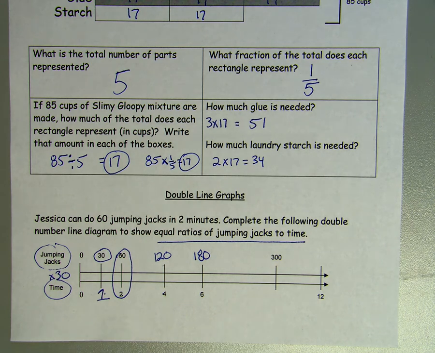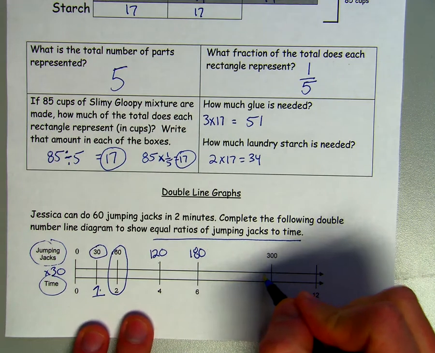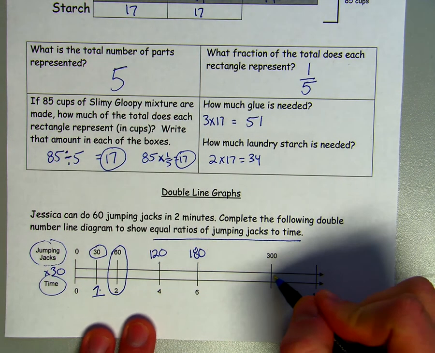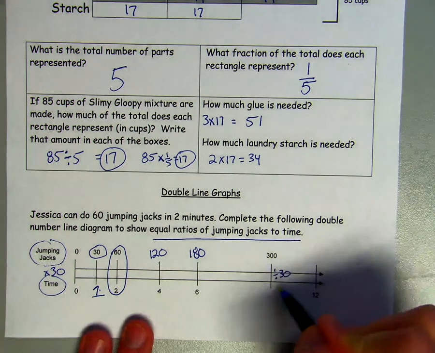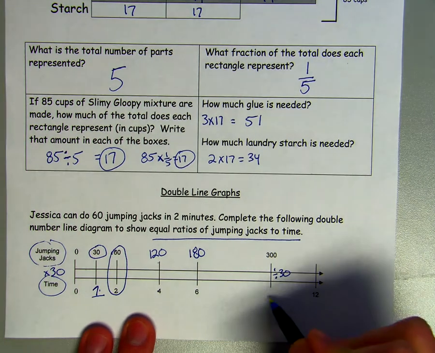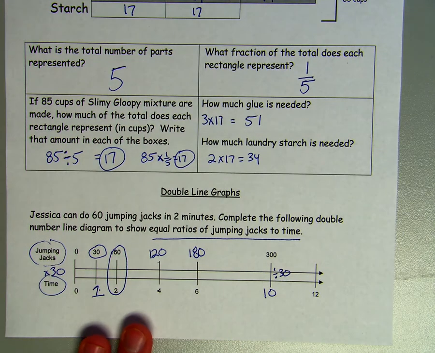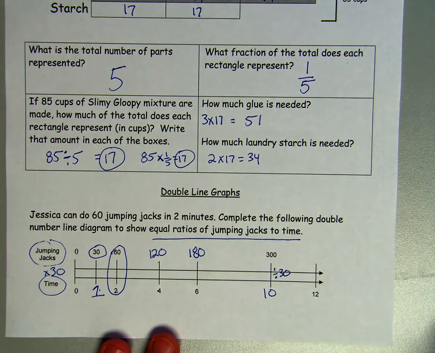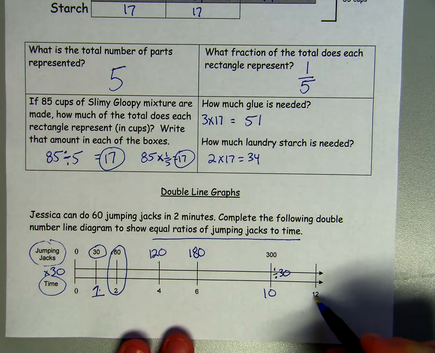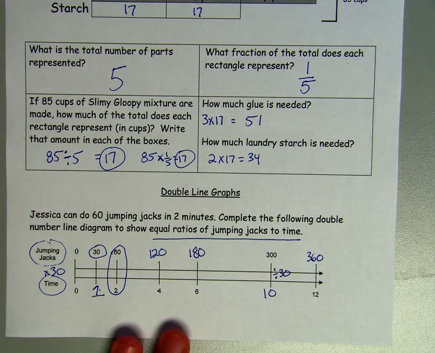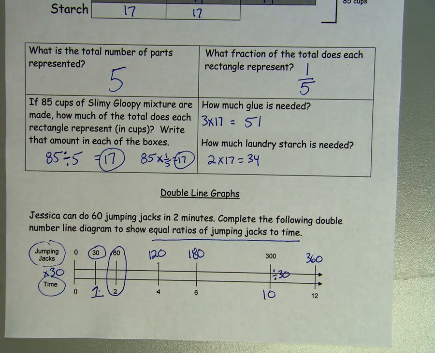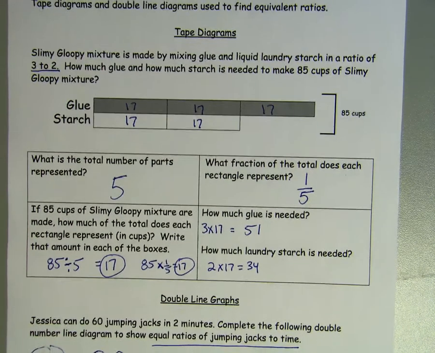Then I come down here to 300 jumping jacks. Instead of doing times 30 on this one, I would actually divide it by 30. Okay? Because I'm going backwards. And 300 divided by 30 is 10. And lastly then is 12. I have 12 times 30 is 360 jumping jacks. So there is my double line graph that I can use, as well as my tape diagram.